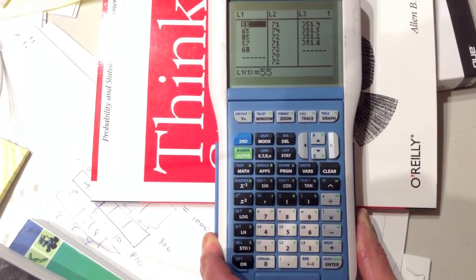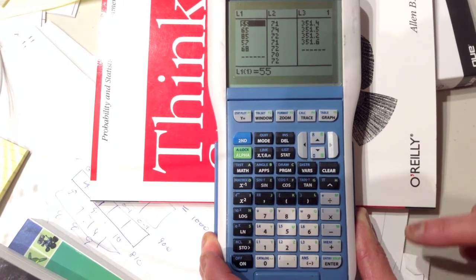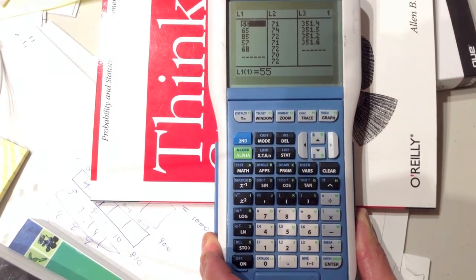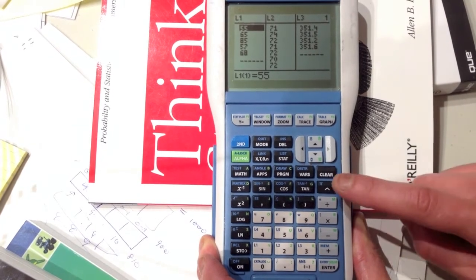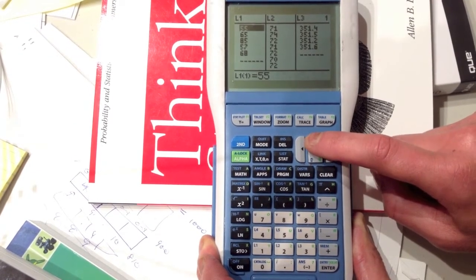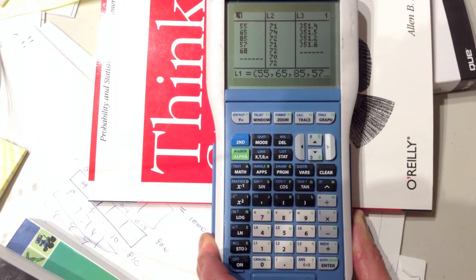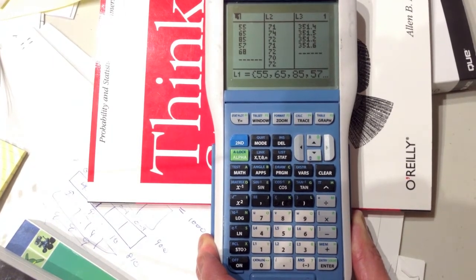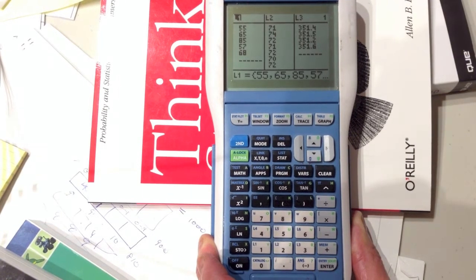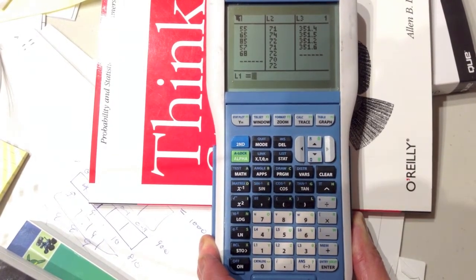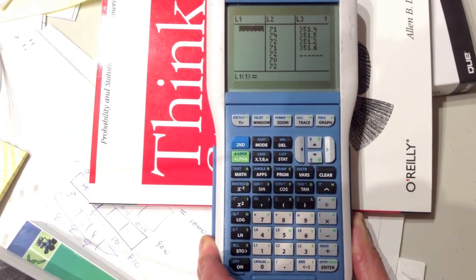Usually we're going to want to put it into L1. So I want to clear out L1 and make it fresh so that I can put in my new data. First of all, I'm going to go up and highlight list 1, L1, but I'm not going to delete it. That is a bad thing because then you get rid of your list forever. So we're going to clear it and then enter, and it's nice and clear.